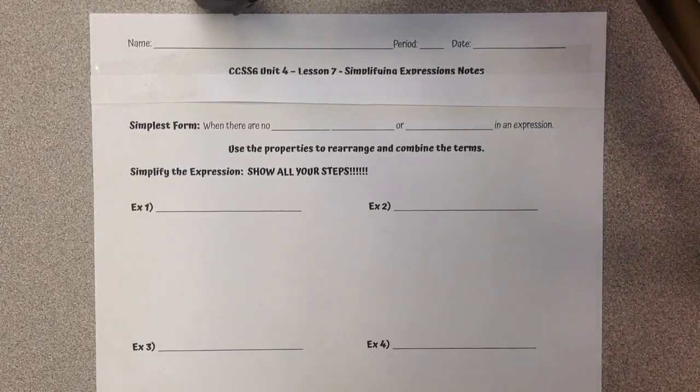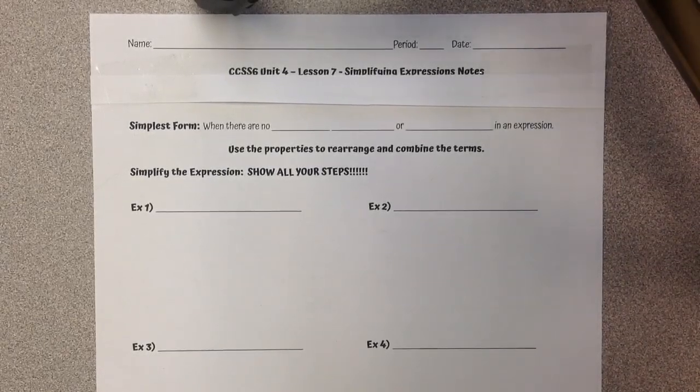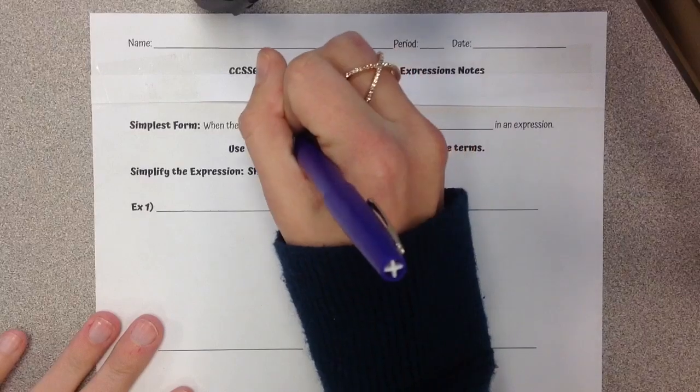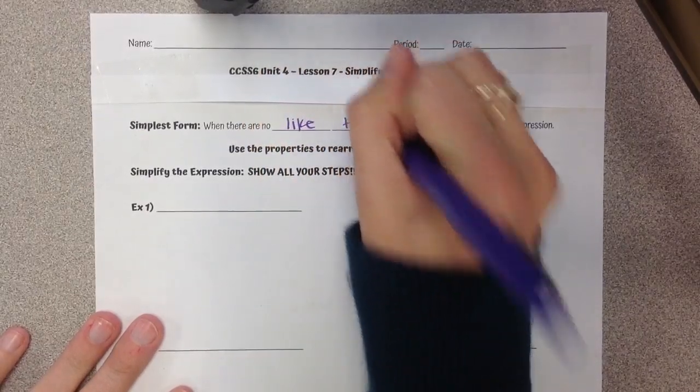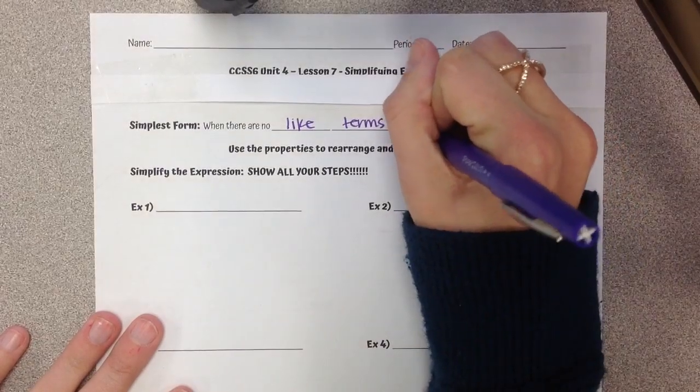Today we are going to talk about simplifying expressions. Whenever we think about simplifying, just like with fractions, we're making it smaller and easier to look at, interpret, and work with. Simplest form is when there are no like terms or parentheses in the expression.